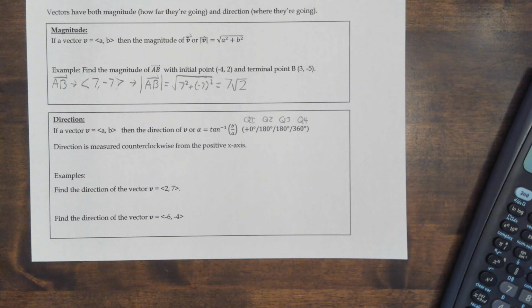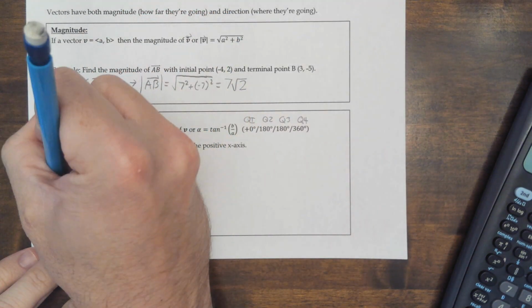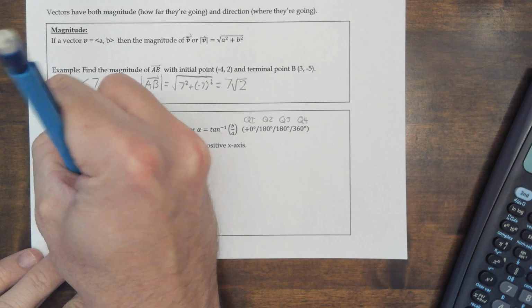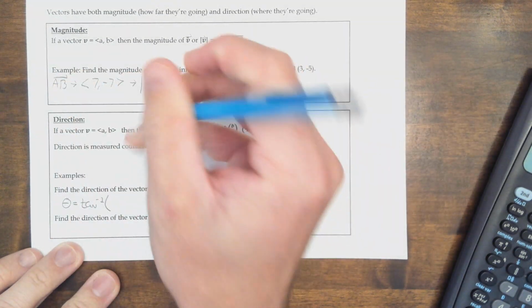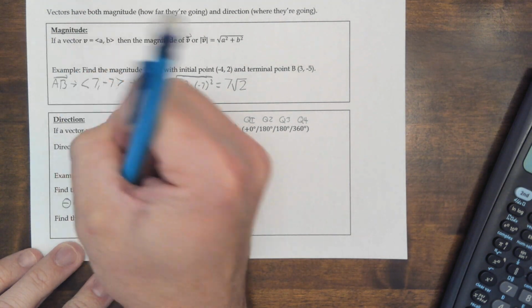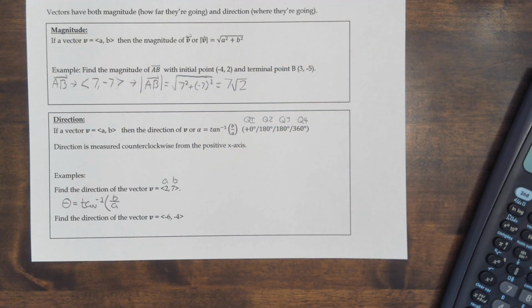It wants us to find the direction of the vector. To do that, theta is equal to tan inverse. Remember, this is a, this is b, so it's just b over a.